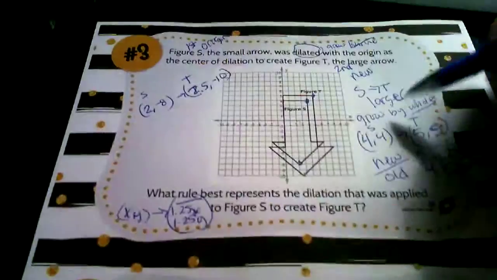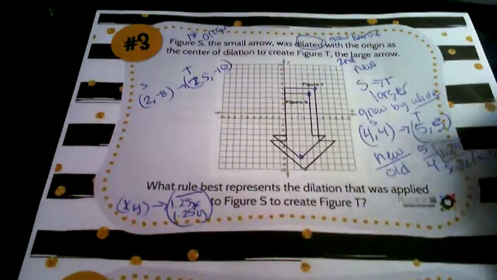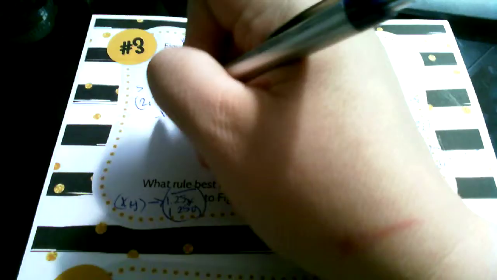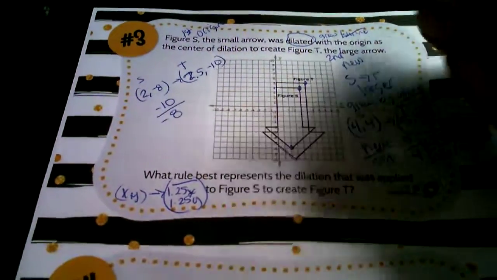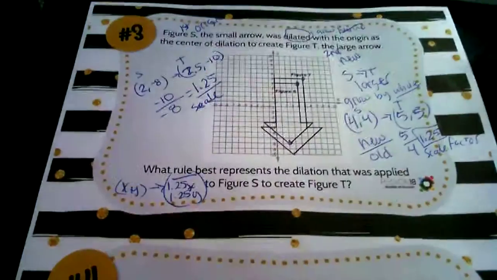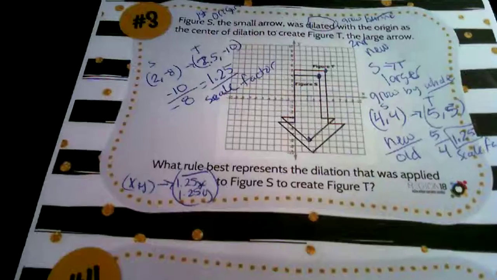It's going to grow, so I need to find the scale factor, or what it grows by. So I'm going to do -10 divided by -8. With our nifty calculator, -10 divided by -8 equals positive 1.25. That is my scale factor. Therefore, now I can write my rule.